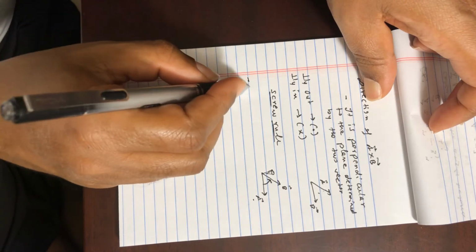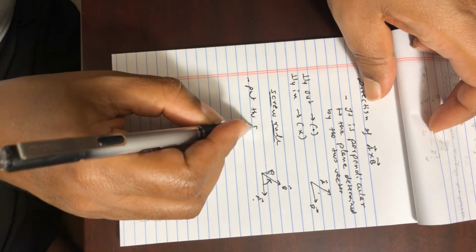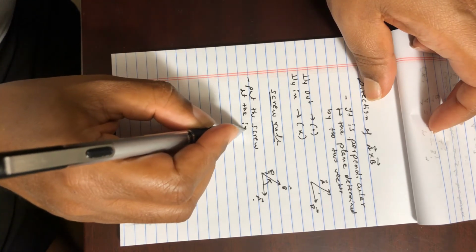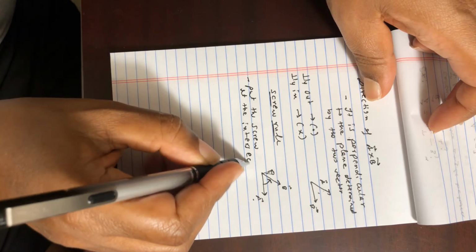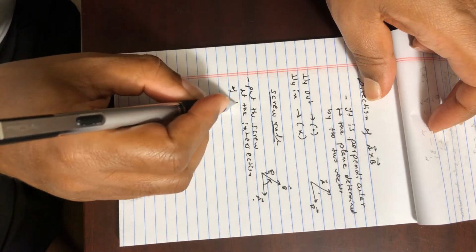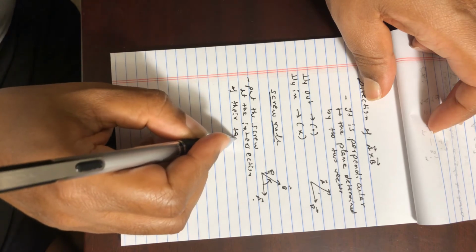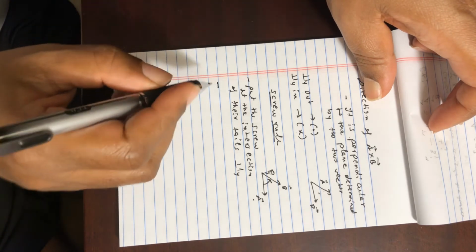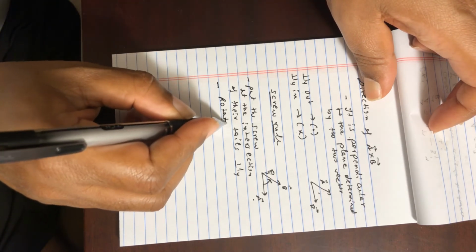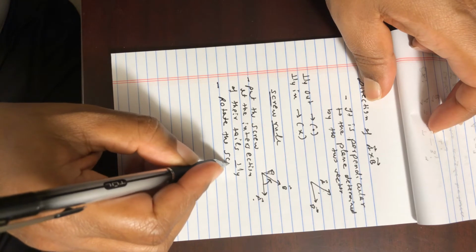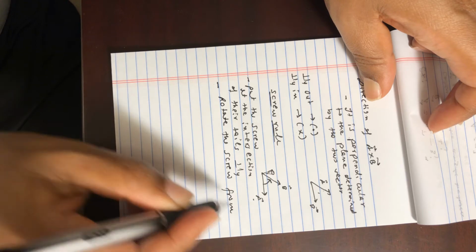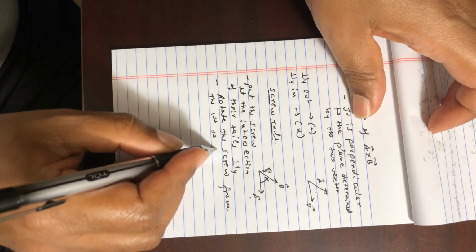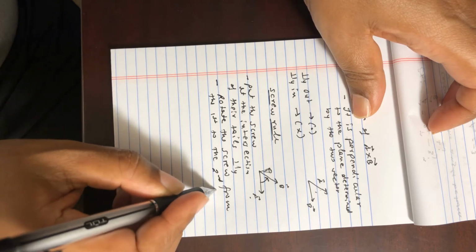So the rule is, put the screw at the intersection of their tails, perpendicularly, and then rotate the screw from the first to the second vector.